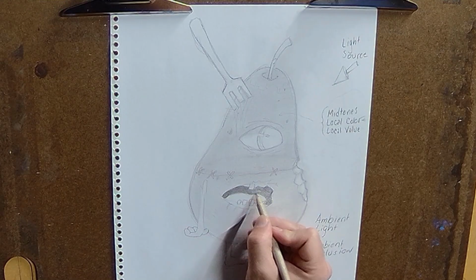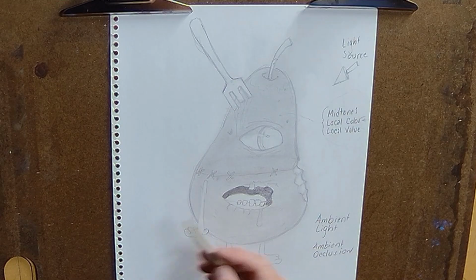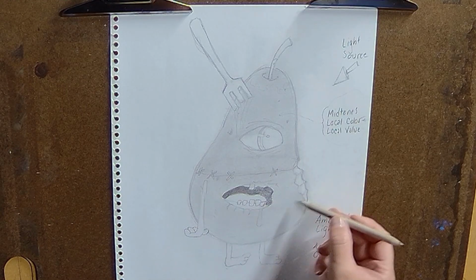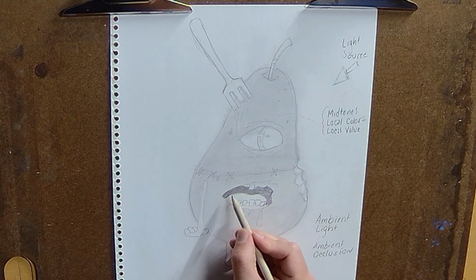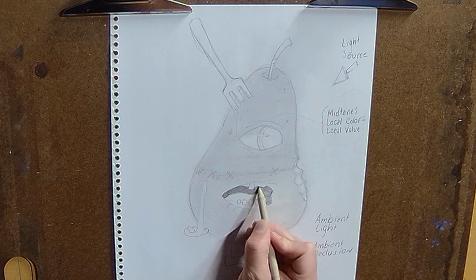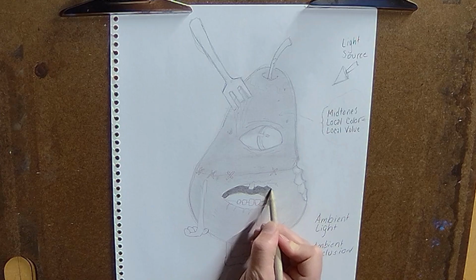Even in your blending, always try to follow the contours. In this case, the back of his mouth, if the front of him was curving downward slightly, the back of the inside of his mouth is probably curving the opposite direction.